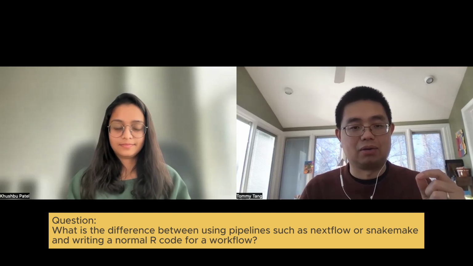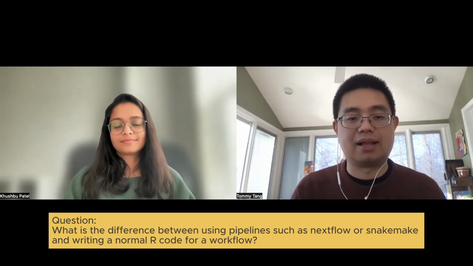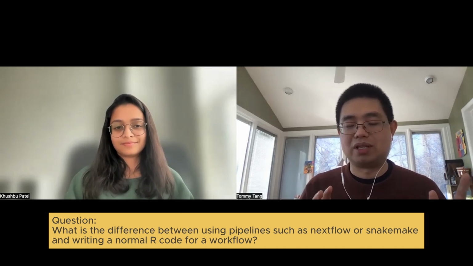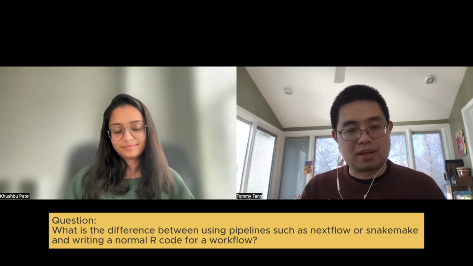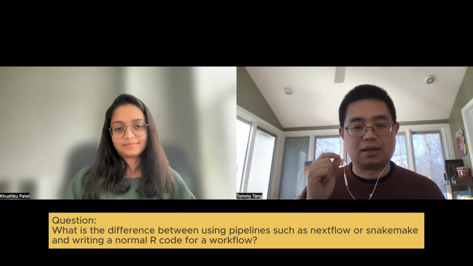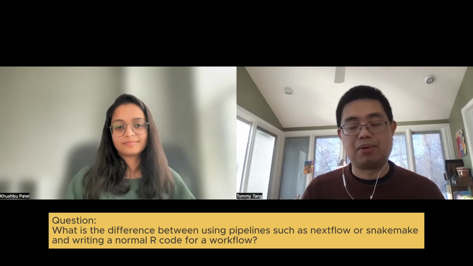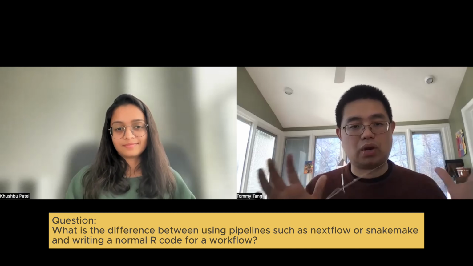When you rerun the whole process, it will only rerun the failed ones rather than running everything and wasting computing resources. You can use a bash script or R scripts to write a workflow, but when you want to run a lot of samples, Snakemake has a lot of benefits because it will track all that metadata.